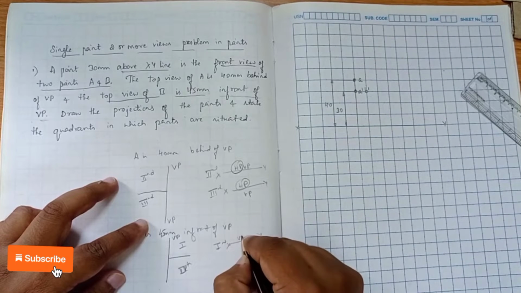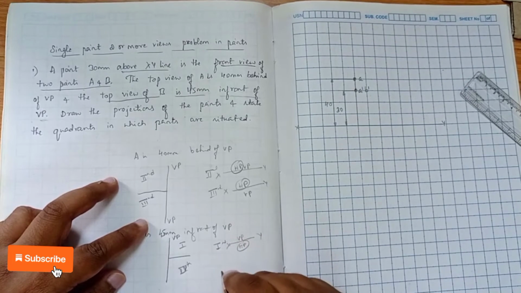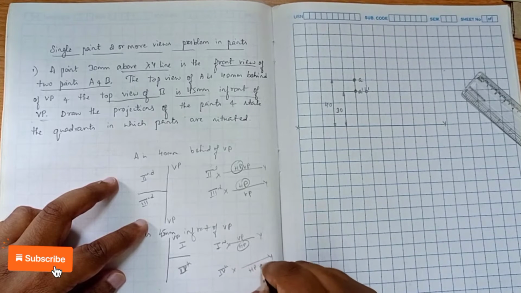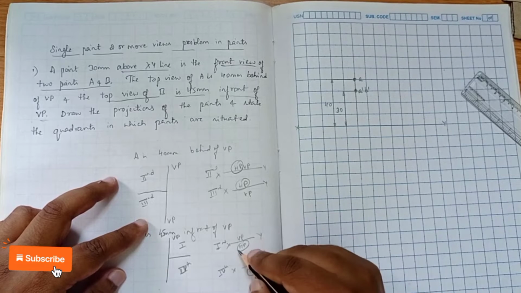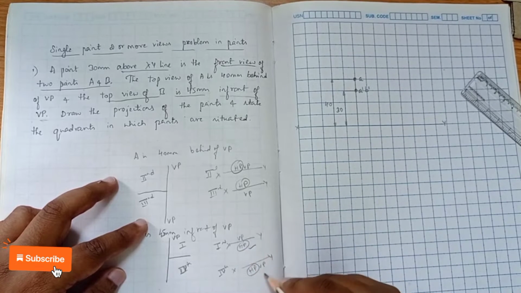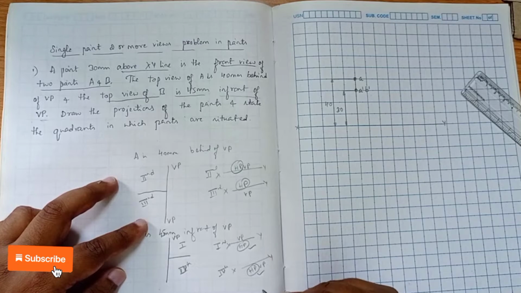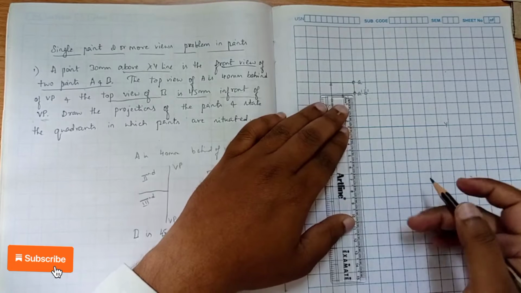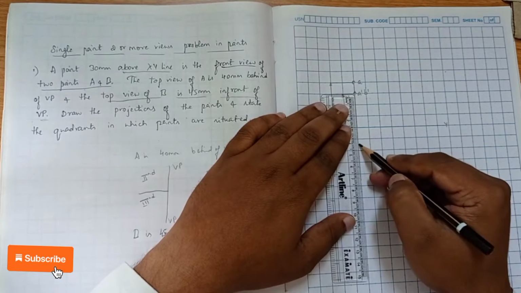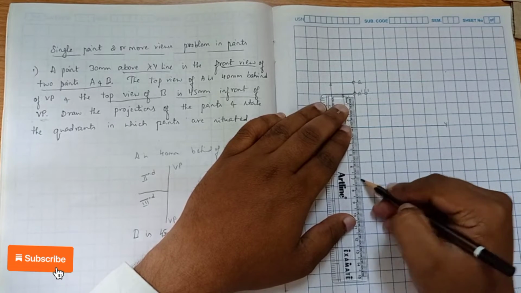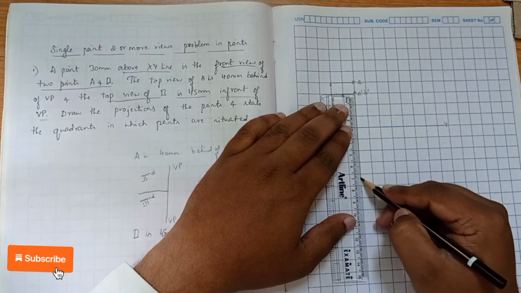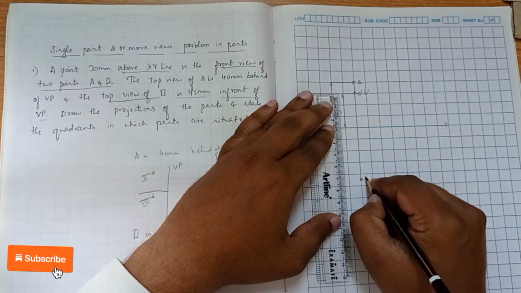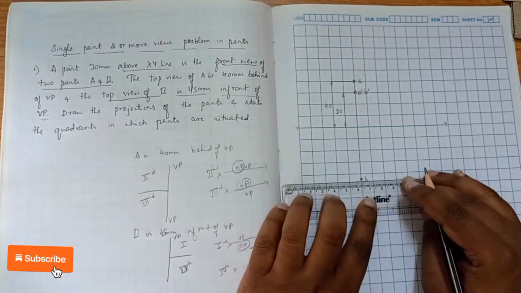In the fourth quadrant we know that HP is lying below. So you can see in the first and fourth quadrant, in both the cases the top view is lying below the XY line. So we will be drawing 45 below the XY line. 45 means 4.5 marks: 1, 2, 3, 4, 4.5 marks. Here you have to draw till here. Put a point, and this is your top view. Mention it with the dimension line.